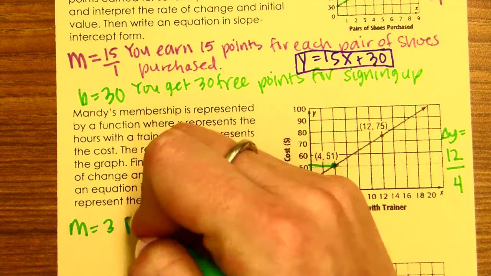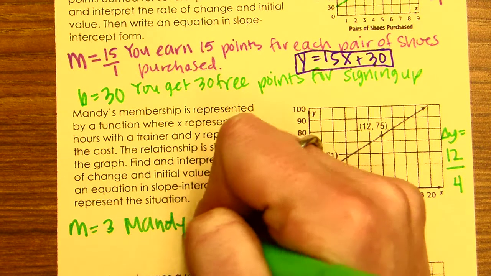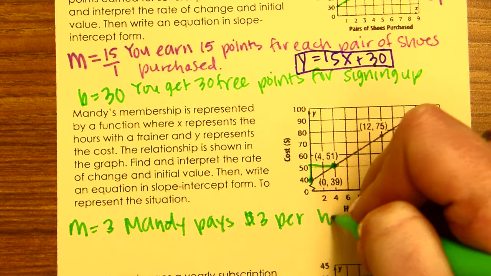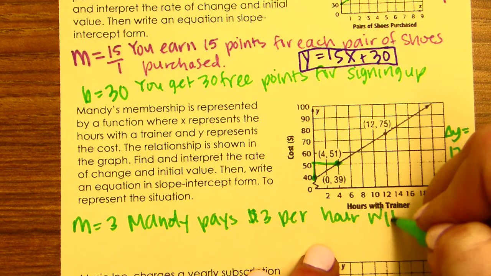That means Mandy pays $3 per hour with a trainer at the gym.